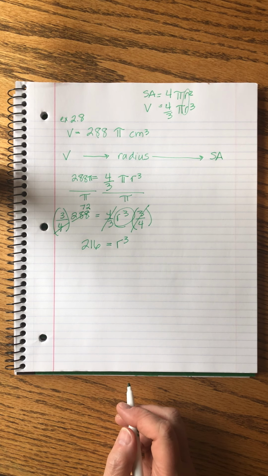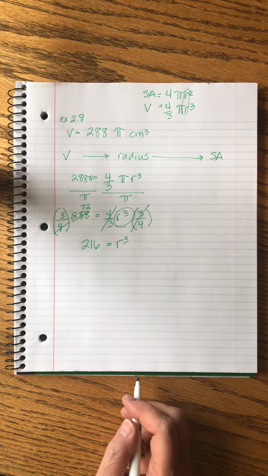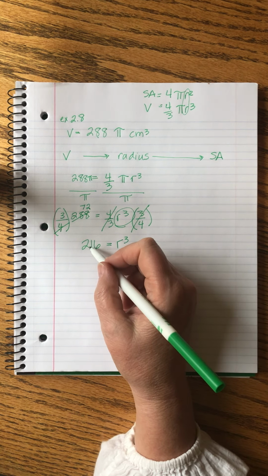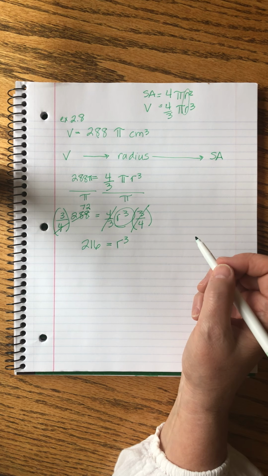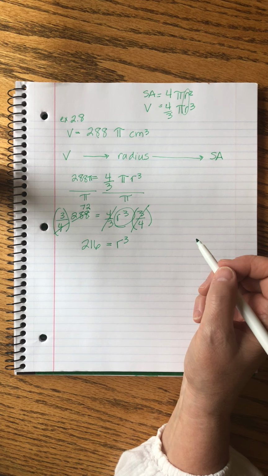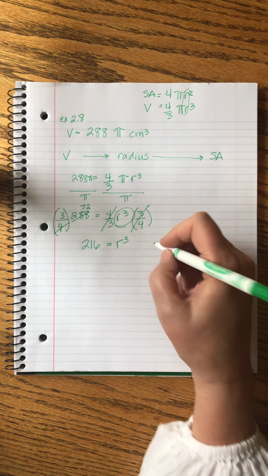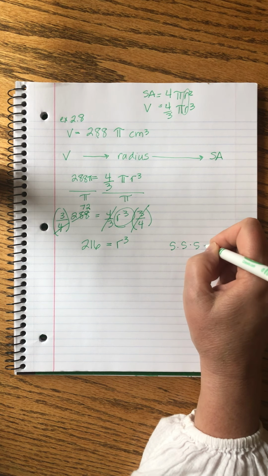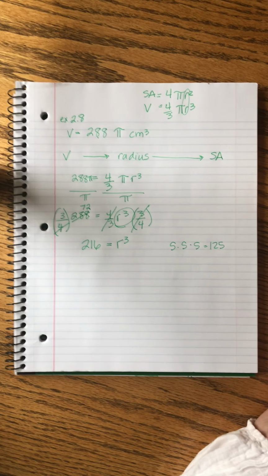What do you think of that? Pretty good, right? Now we have to figure out what r would be. What's the cube root of 216, right? I know it's bigger than 5 because 5 times 5 is 25 times 5 more equals 125.